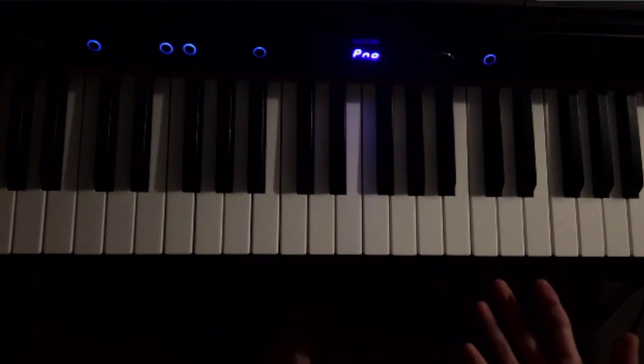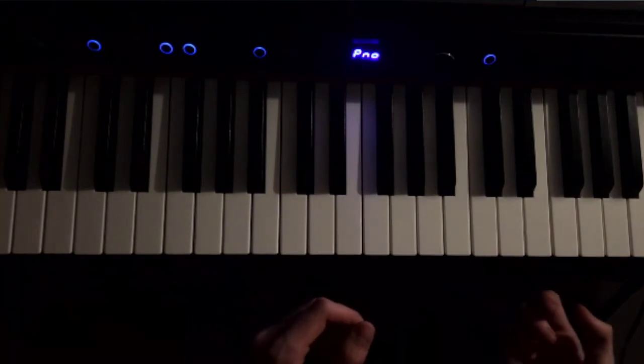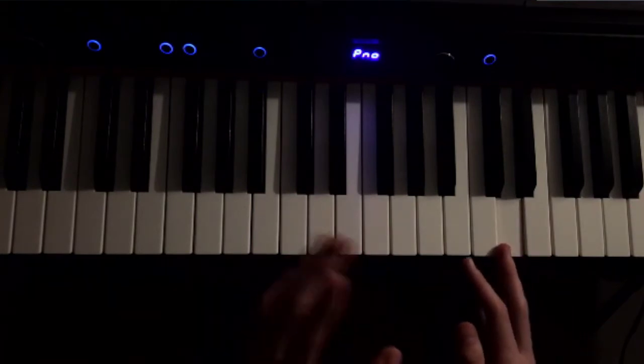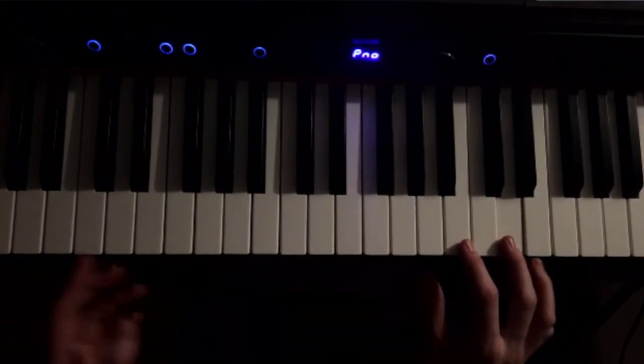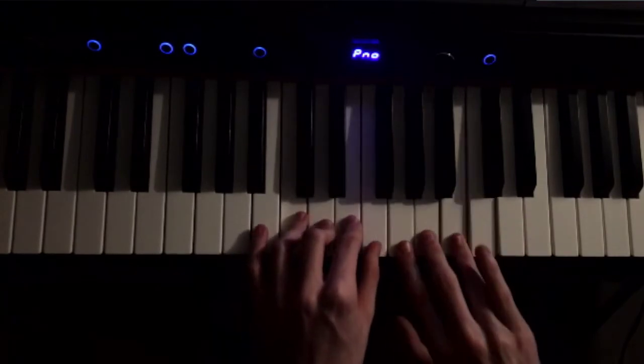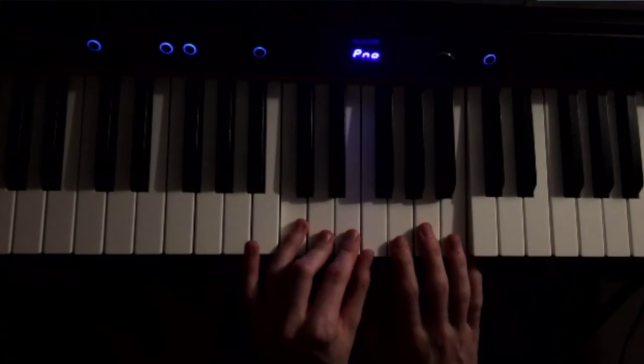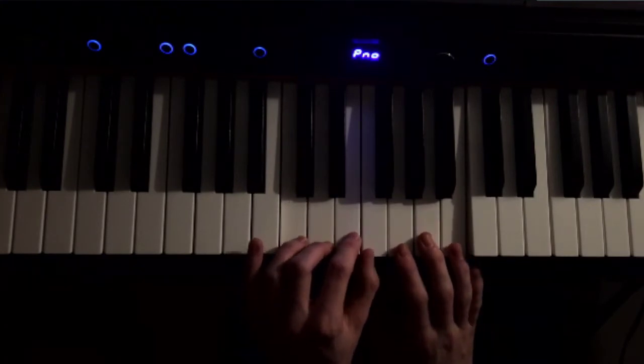What does that mean? You'll probably learn that later. So in the meantime, it's easiest to visualize this and then move all of the notes up one step.